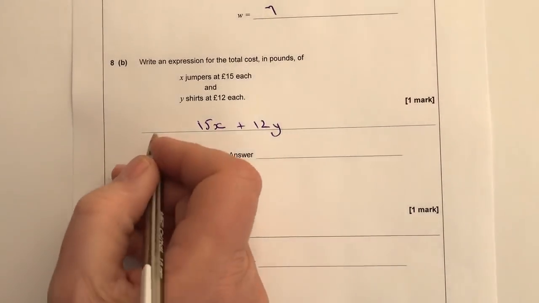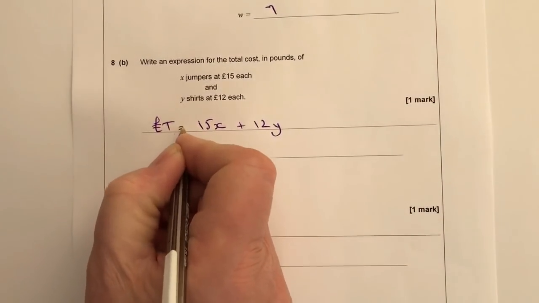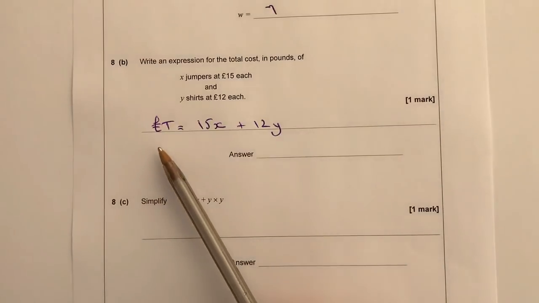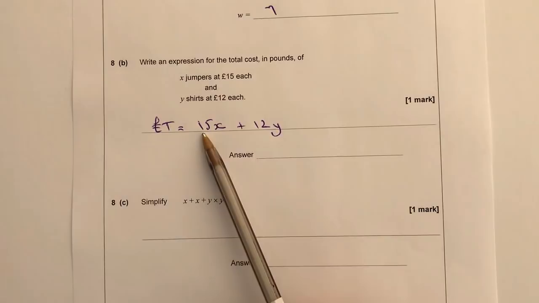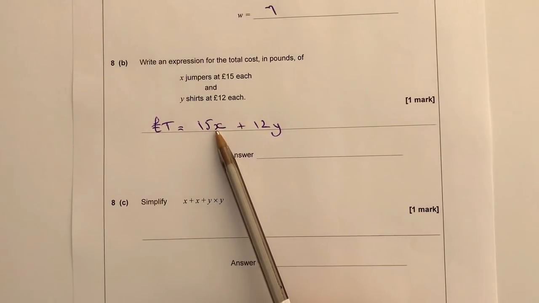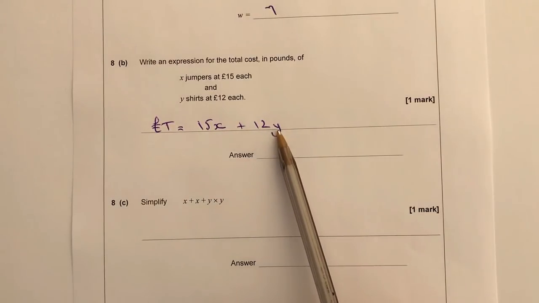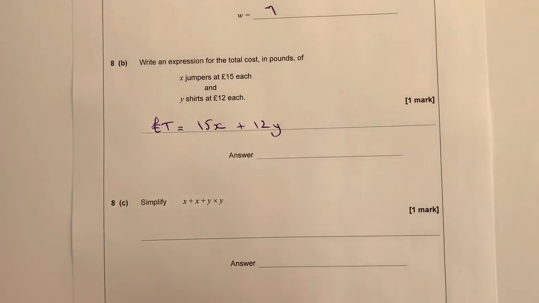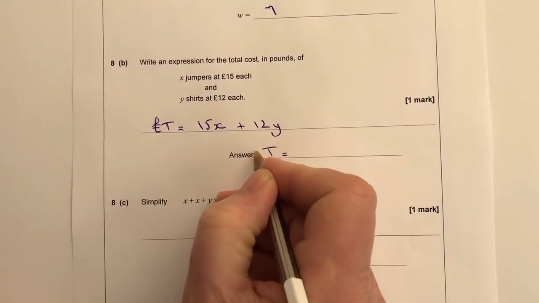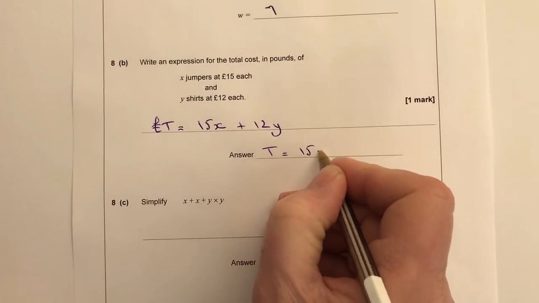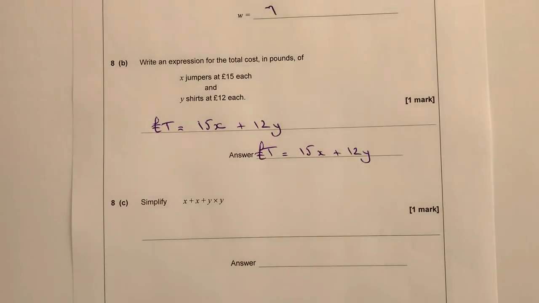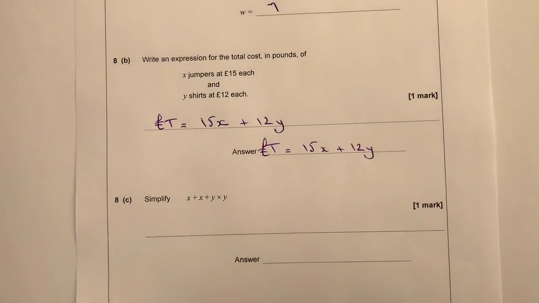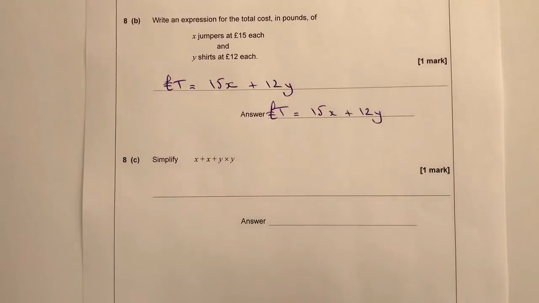Now, it's good if you actually have a subject, which is the amount it's going to cost you. So the total amount in pounds is equal to 15 times the number of jumpers plus 12 times the number of shirts. So in answer to a particular question, you'd write something like T equals 15x plus 12y, and you can put a pound sign there if you want to. Okay, hope that's all right. Let's move on then to question number 8c. Now, in question number 8c, we're being asked to simplify.